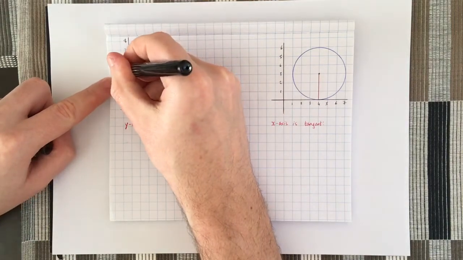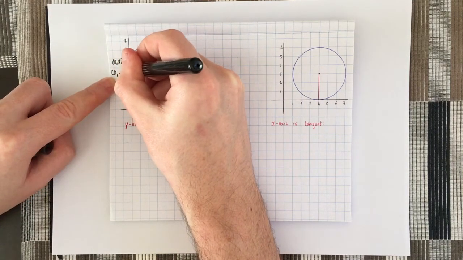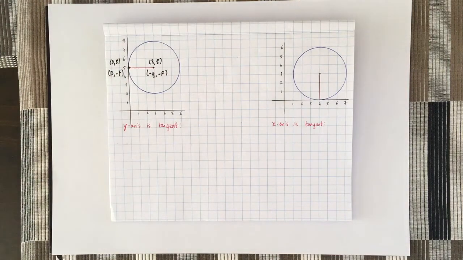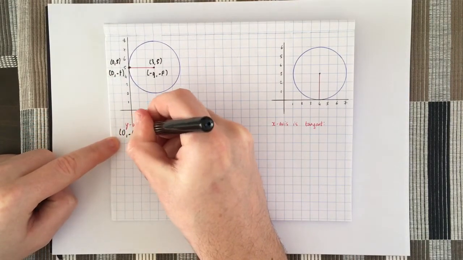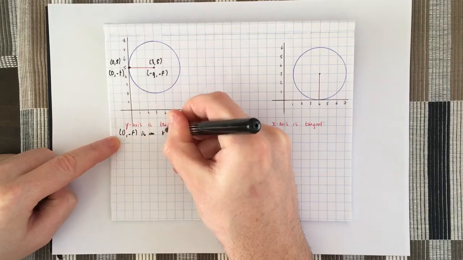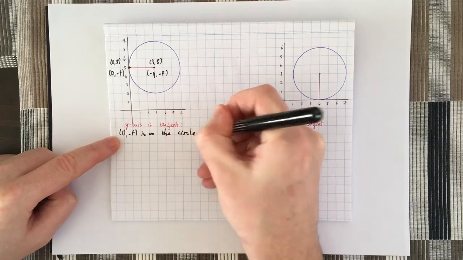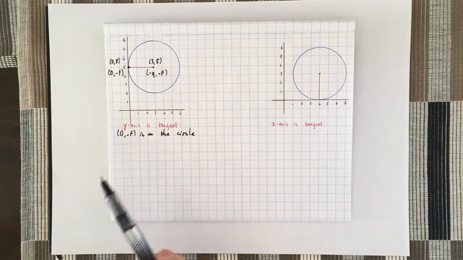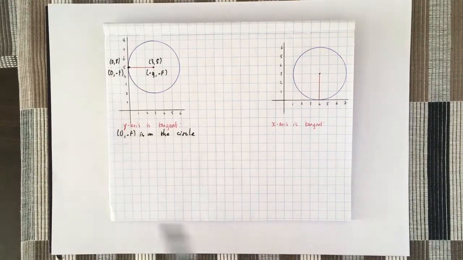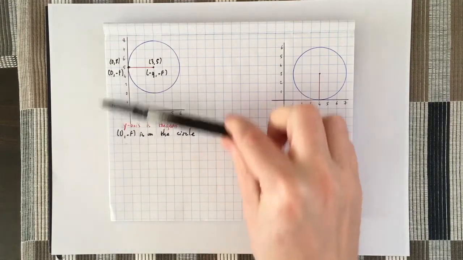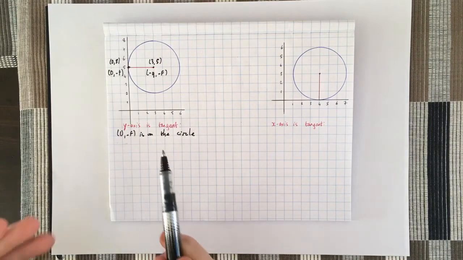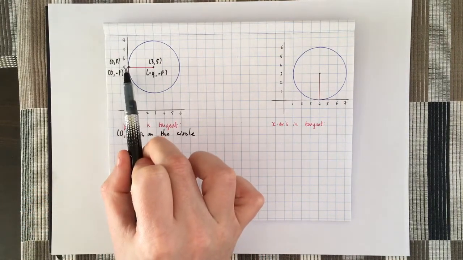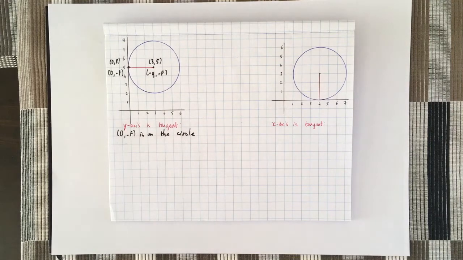So if the y-axis is a tangent, then 0, minus F is on the circle. It must be a point on the circle. That would be enough for you to remember, and you can use that and sub it in. But it does give us an easier, succinct point that I'll get to in a second. But 0, minus F is on the circle. It's the point of intersection between the tangent and the circle.